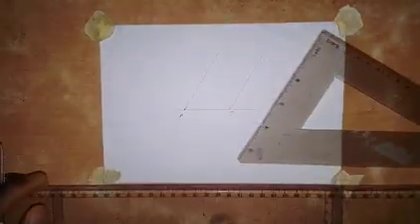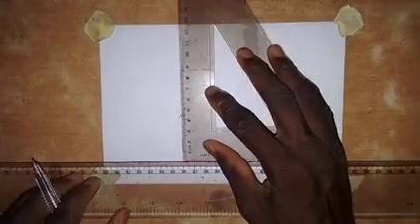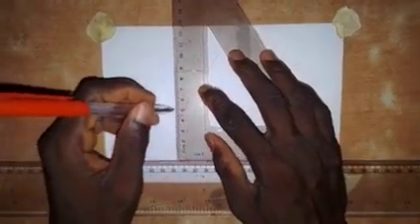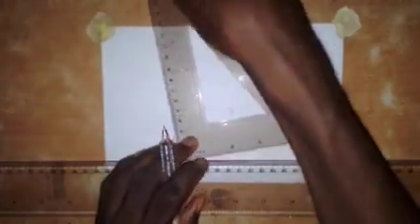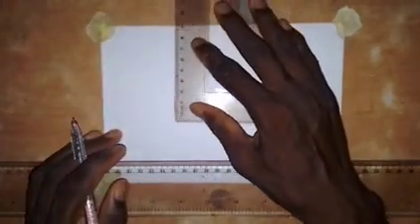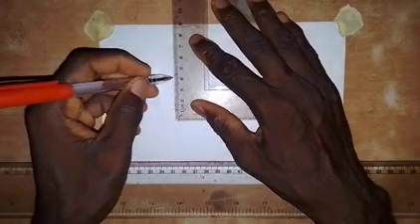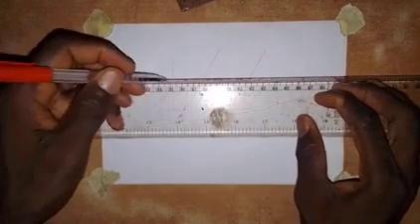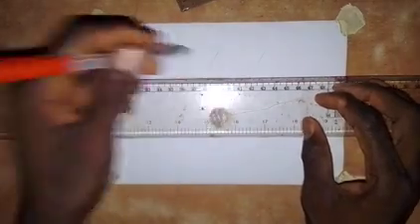Then the height of the figure is 30 millimeters. So just move away from point A and draw a vertical line. On this vertical line, take a measurement of 30 millimeters. From this point, we draw a horizontal line to complete the figure.